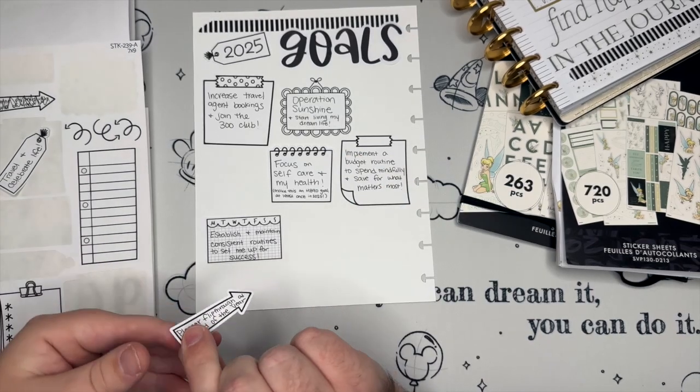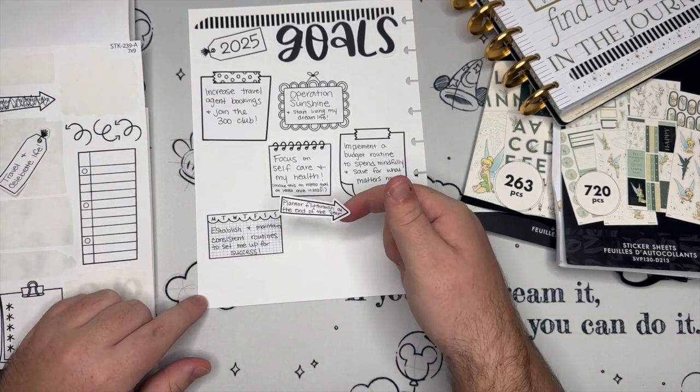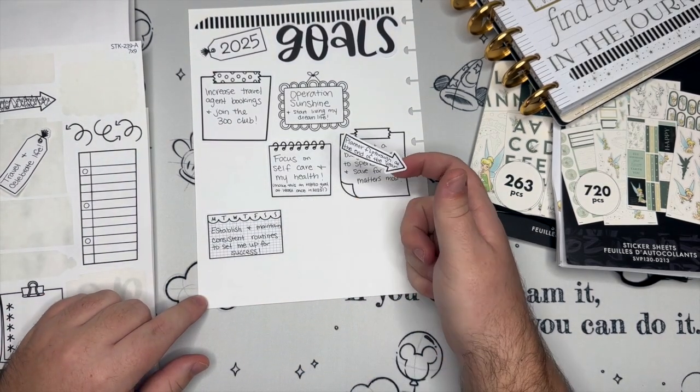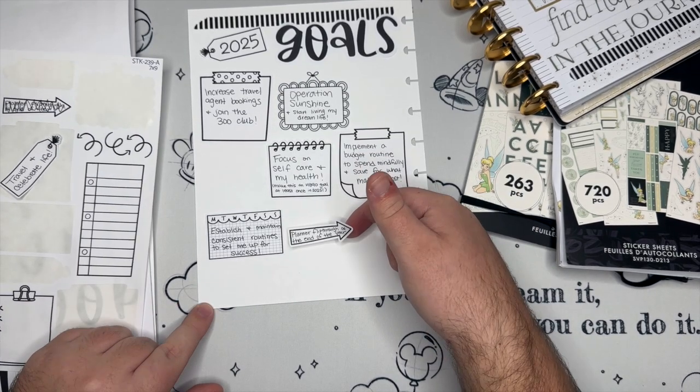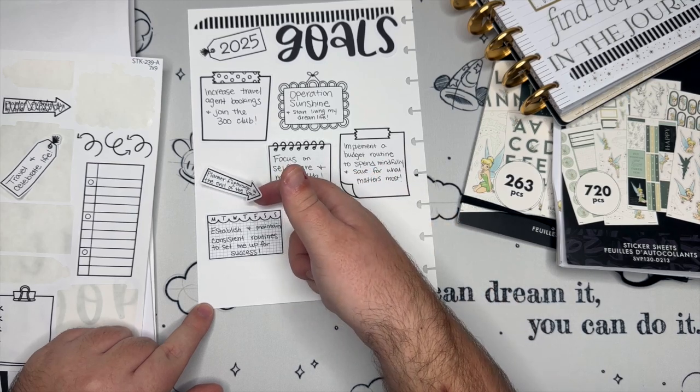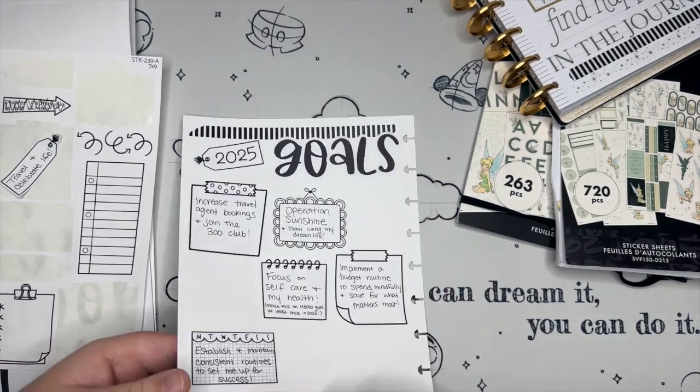I have this little arrow one, and I think planner flip through at the end of the year. That's not a big goal, but it's kind of related to, which one? Kind of this one, routines.